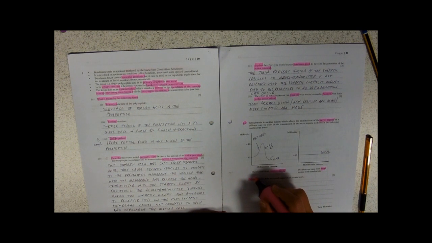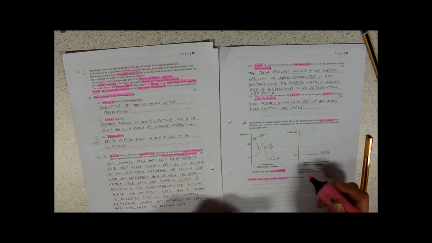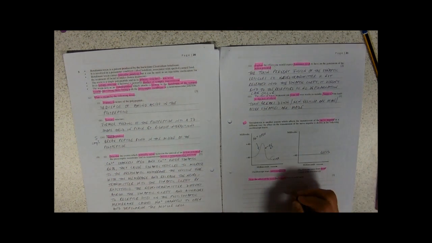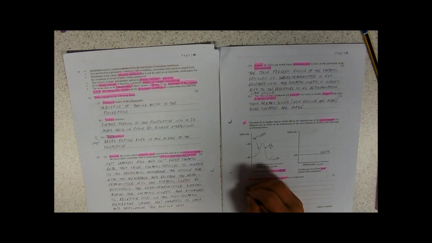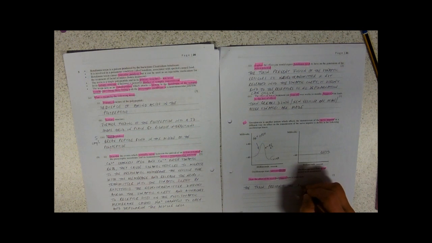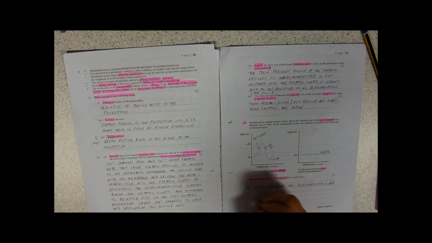State the effect of the toxin. Suggest how it could work. So the effect of the toxin is it prevents the action potential, depolarization, and therefore the action potential.